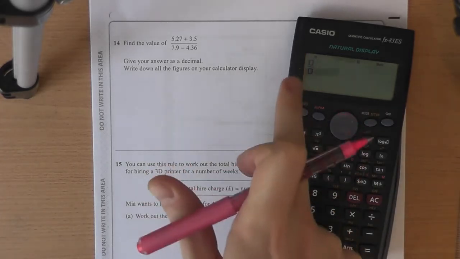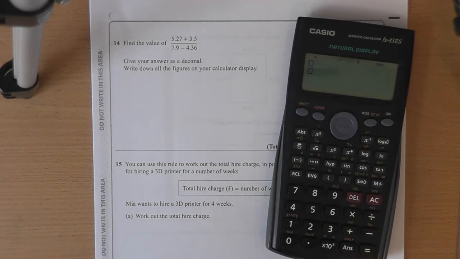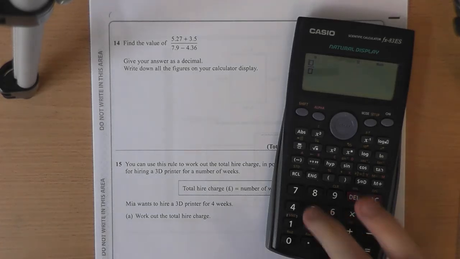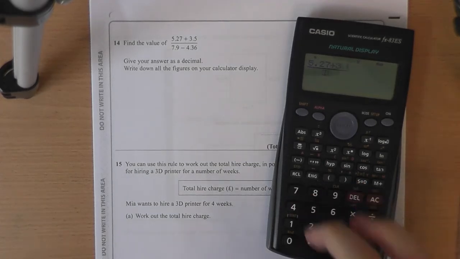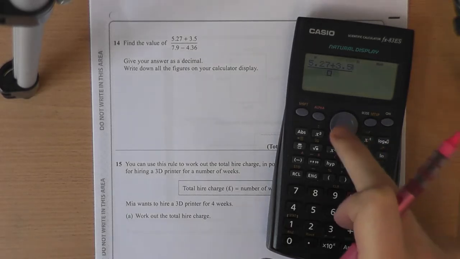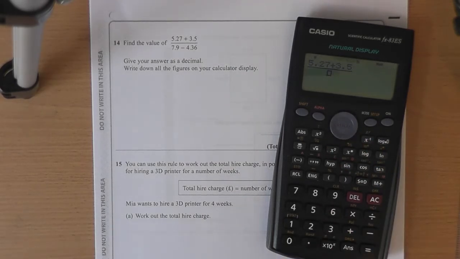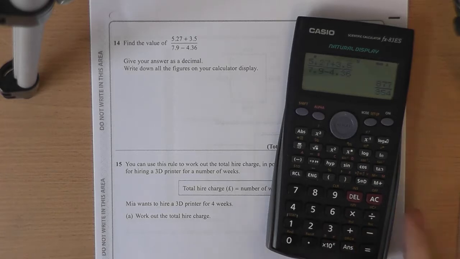Using the fraction button gives me the two sets that I could type stuff in on. 5.27 plus 3.5 on the top line. I'm going to use the arrow to move to the bottom line of the fraction now. 7.9 minus 4.36. At this point, if you are doing it this way, check that what is on your calculator looks exactly the same as on the page. That's why these calculators are quite good, because what's on screen should look exactly the same as on the page. If it does, then we can press equals.